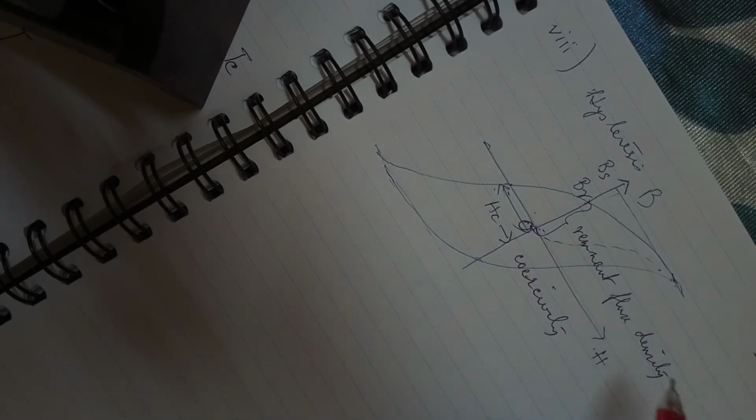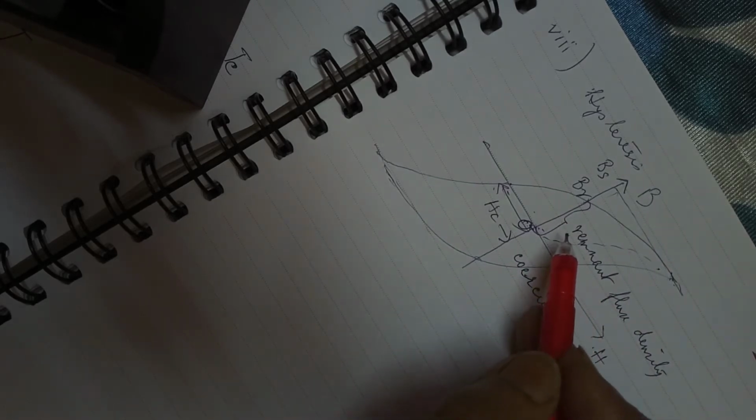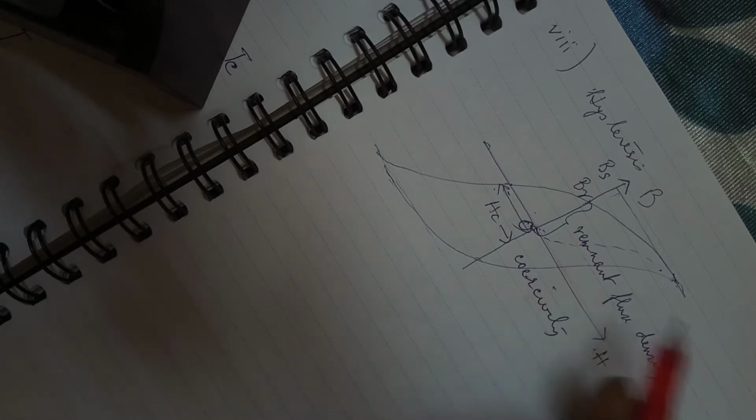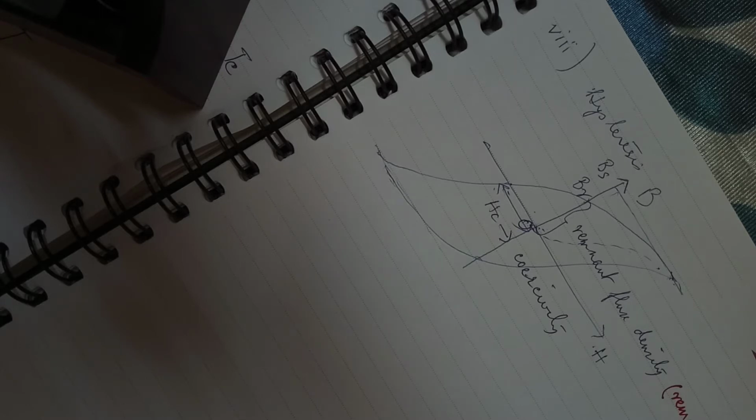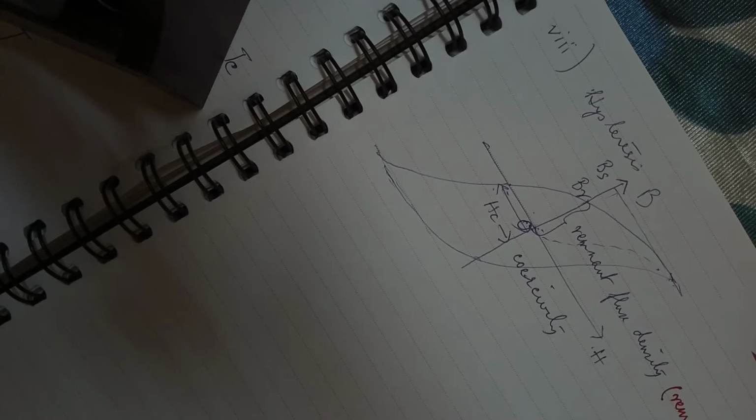This is called remnant flux density, or remanence.